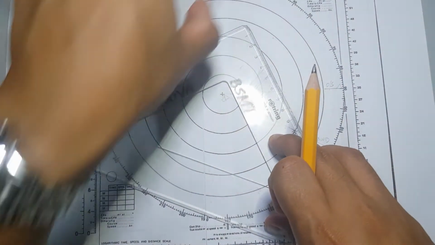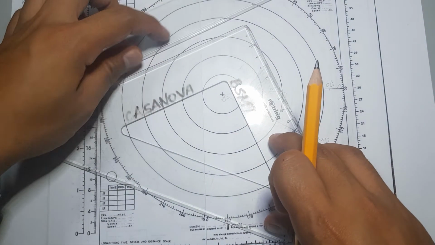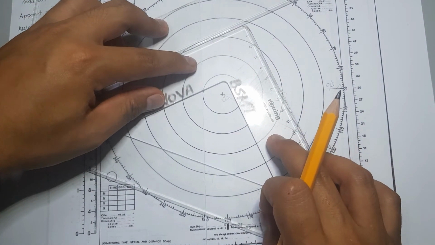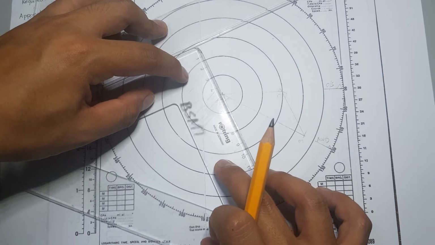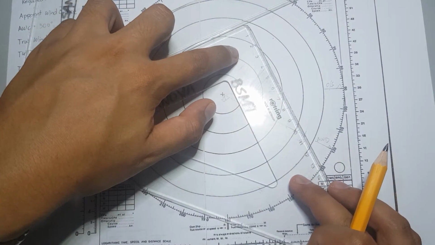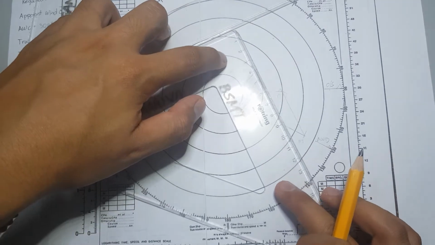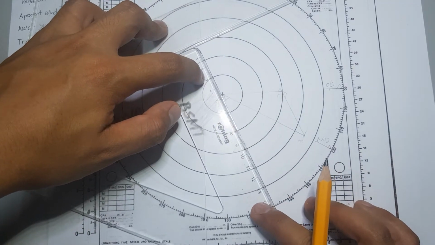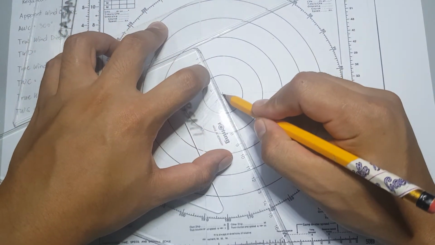Bring your triangle to the center of the radar plotting. It should be parallel enough to the center.